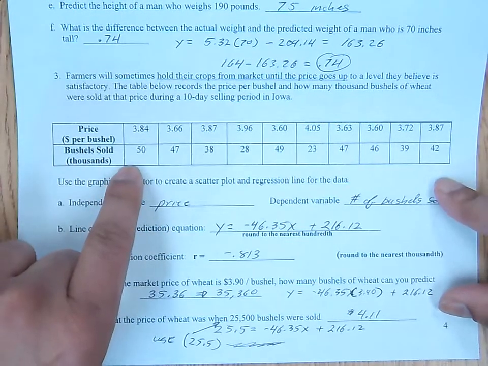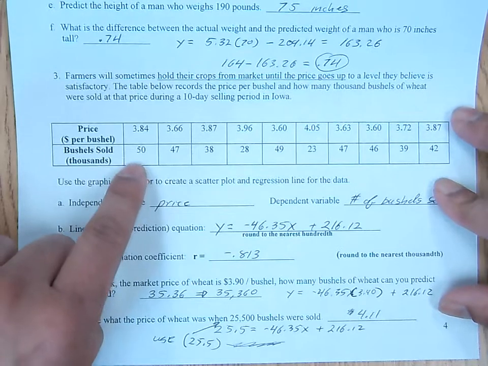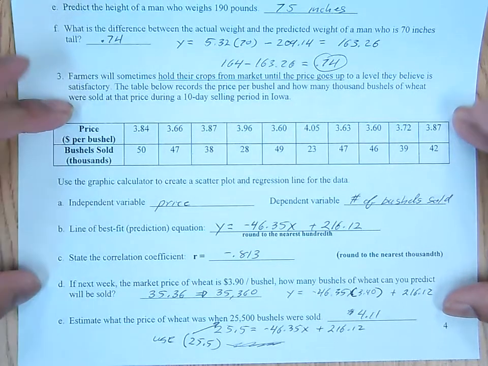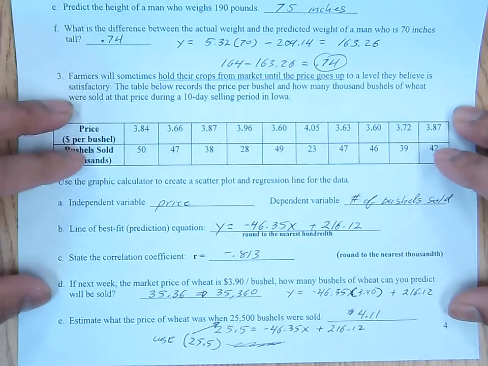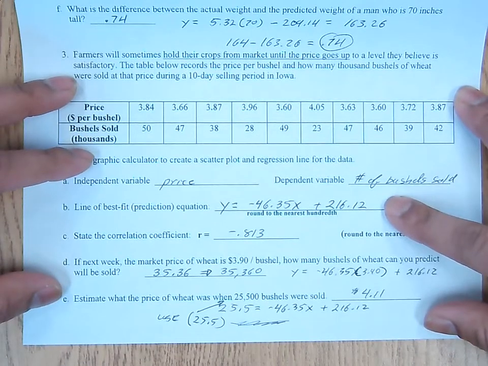We do the exact same thing. We plug in the number of bushels sold, the price, and that into our calculator, into the edit mode, and then we find the linear regression of it. We get this right here.